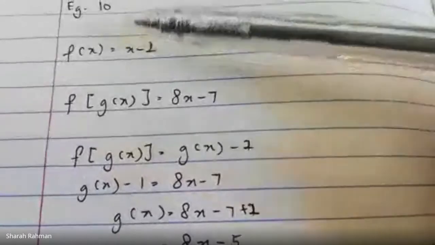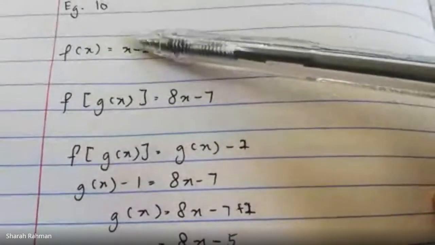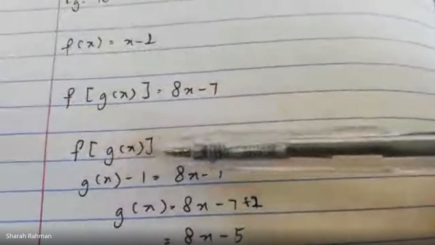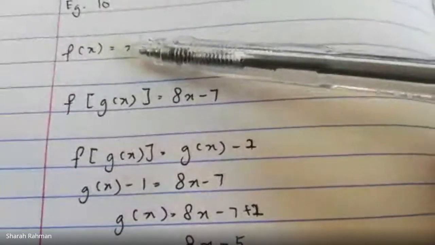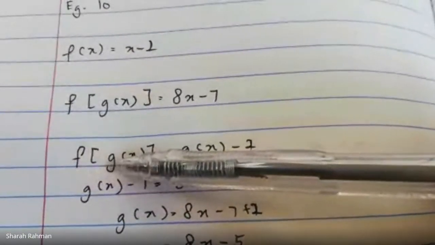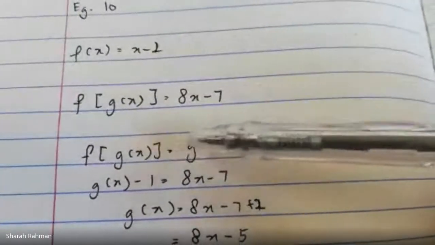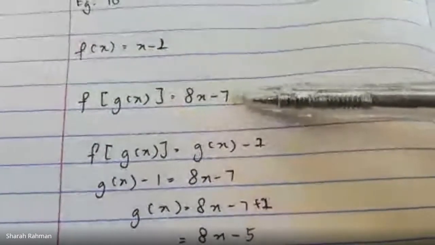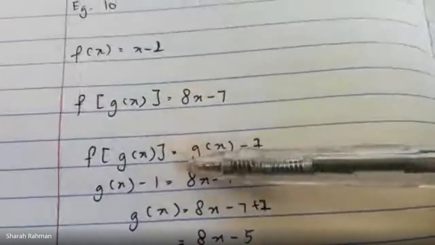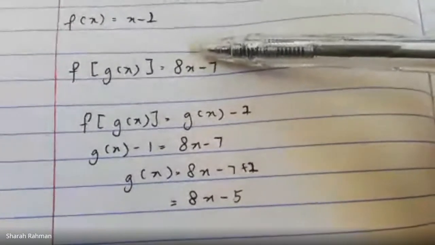Here, this is the function f(x), we substitute this g(x) inside the function f(x). So here we find g(x) minus 2. Substitute this x with the g(x) because we want to find f(g(x)). So g(x) minus 2. And we are also given f(g(x)) equal to 8x minus 7. So we do comparison: g(x) minus 2 is equal to 8x minus 7.